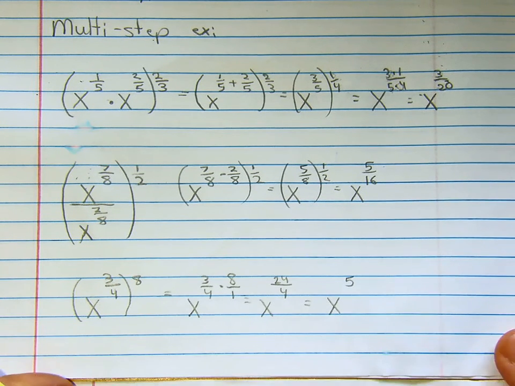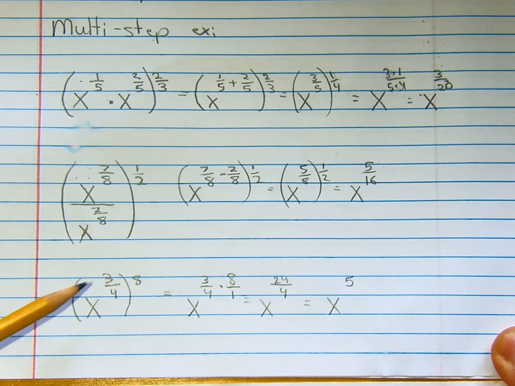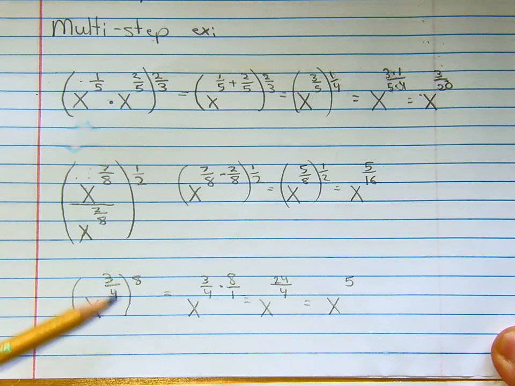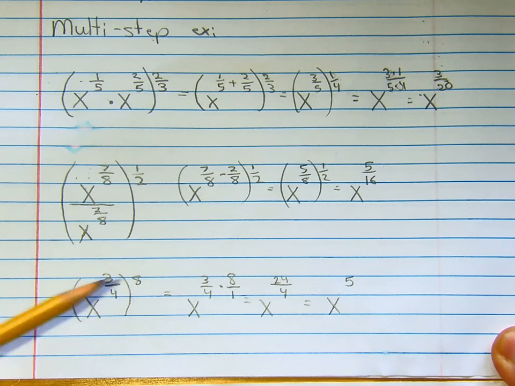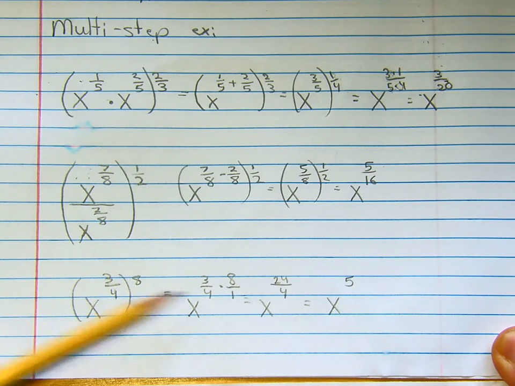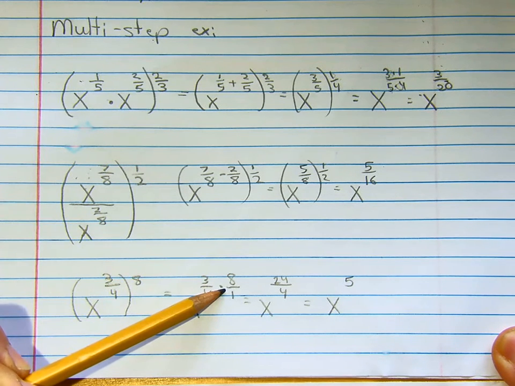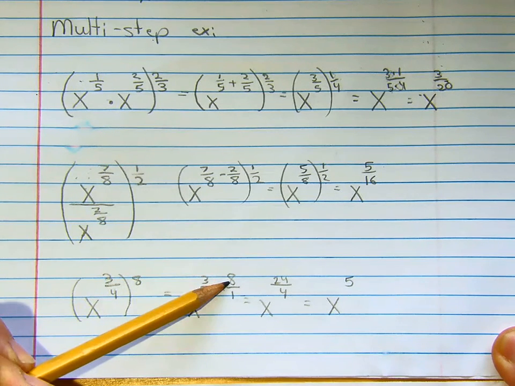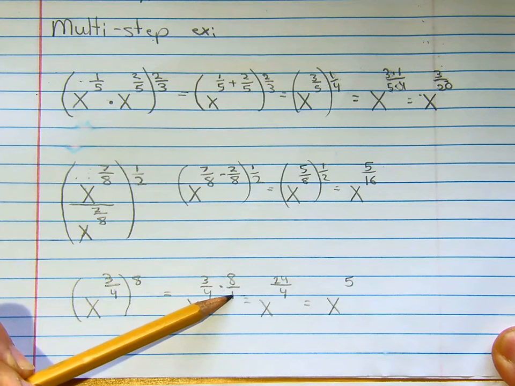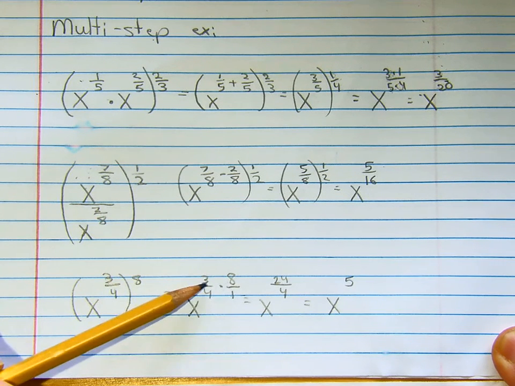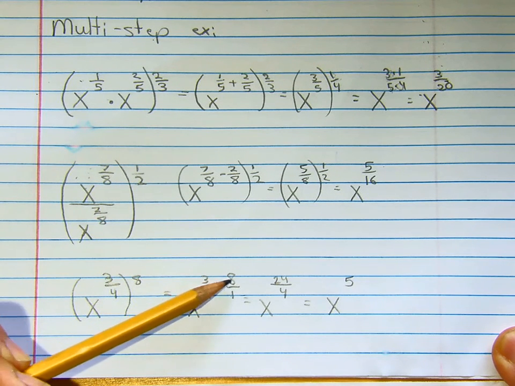So last but not least, what if you have something that looks like this? What if I have a fraction or a rational exponent raised to a whole number? Well, my rules still apply, both with fractions and exponents. When it's raised to a whole number or raised to any power, I multiply them. Well, how do you turn a whole number into a fraction? Put it over 1. What do you do when you multiply fractions?